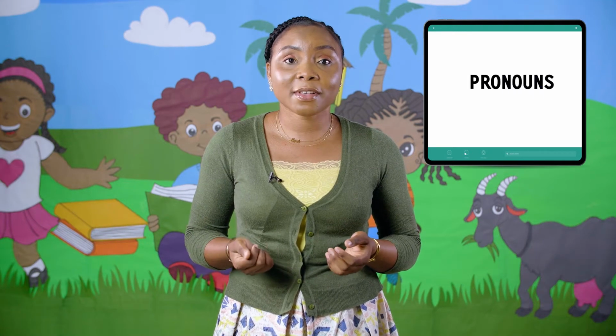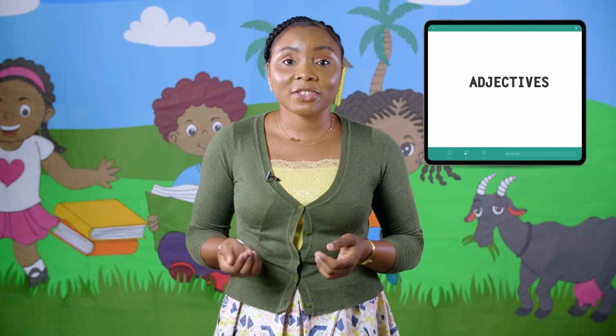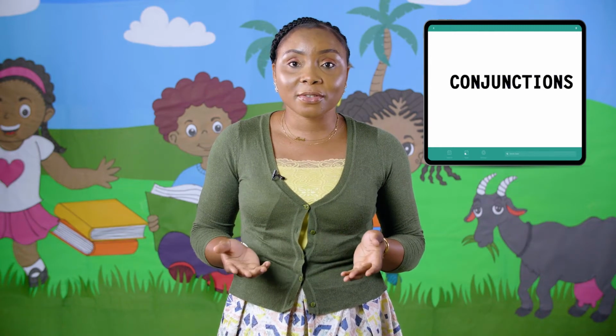Today, we'll be learning word classes. Word classes are categories of words of similar forms or function. We have different word classes. We have nouns, verbs, pronouns, adverbs, adjectives, conjunctions.